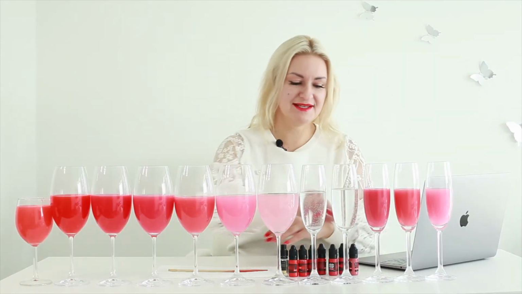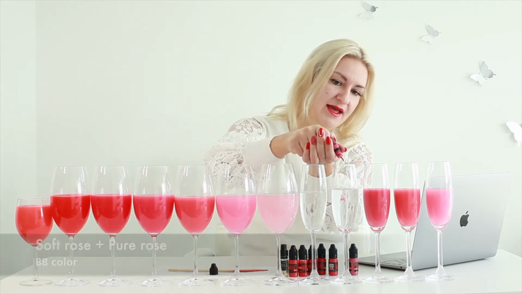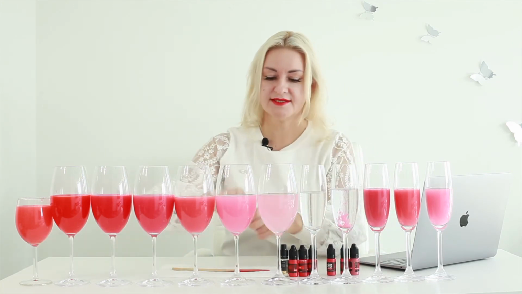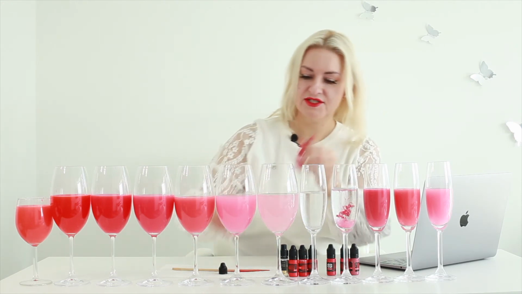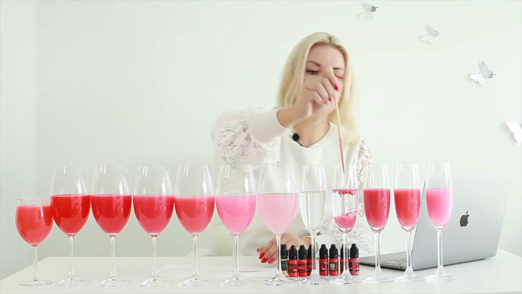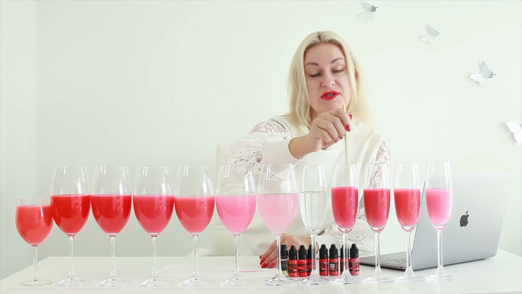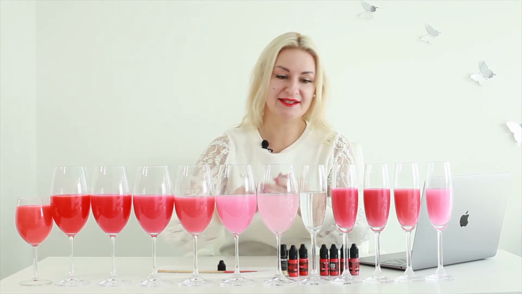My next favorite mix is Soft Rose and Pure Rose. And you see, it depends on how intensive you would like this mix to be. Sometimes you can add like 70% Soft Rose and less Pure Rose. Or if you want more Pure Rose, you can add more Pure Rose. For example, in this mix, a little bit more Pure Rose. Color Winterberry. And my last favorite mix of BB Color pigment is Cherry Lips and Coral.